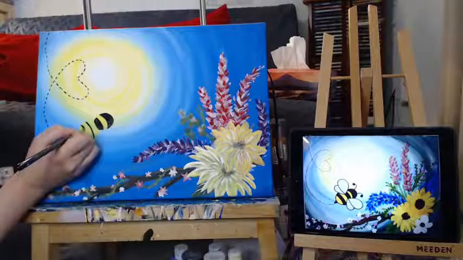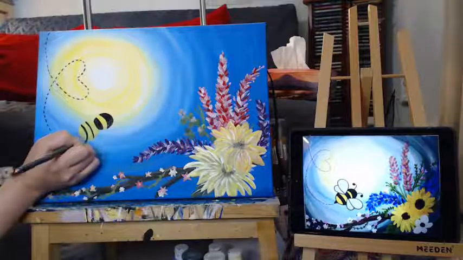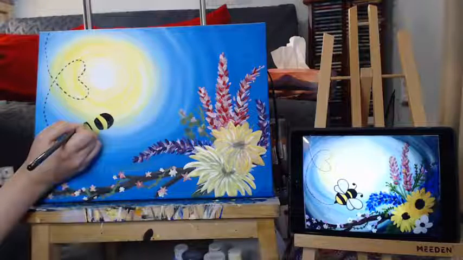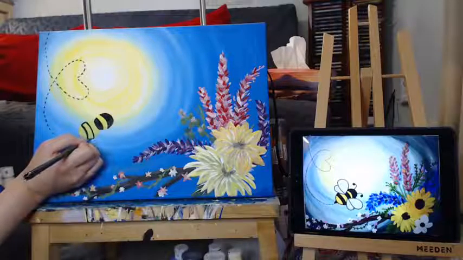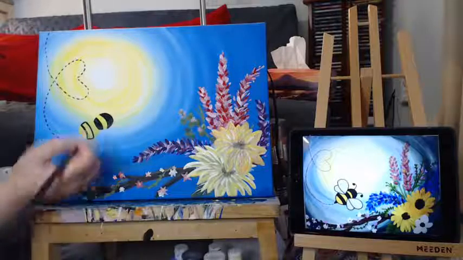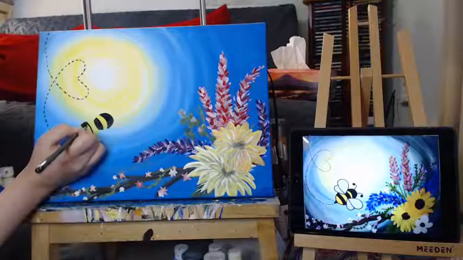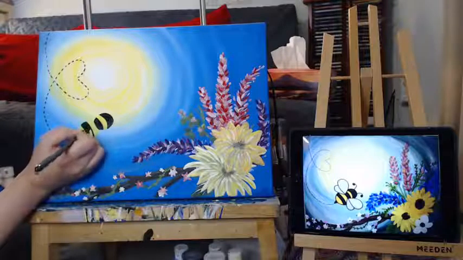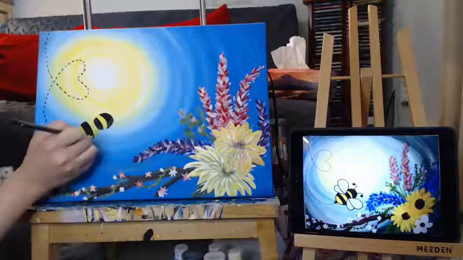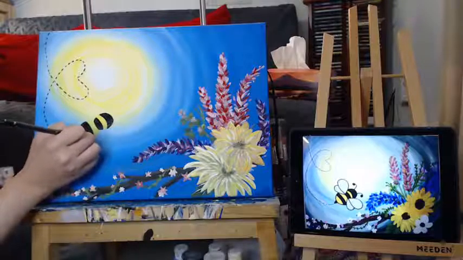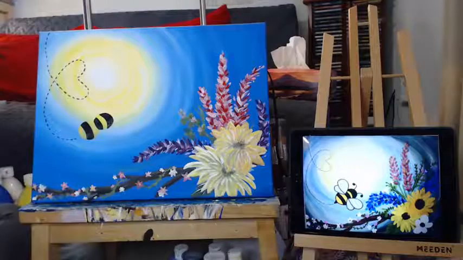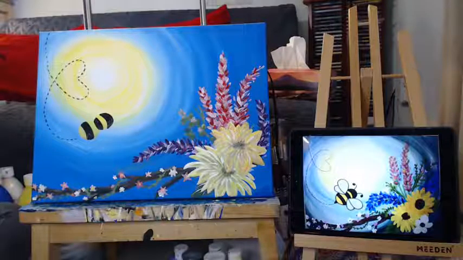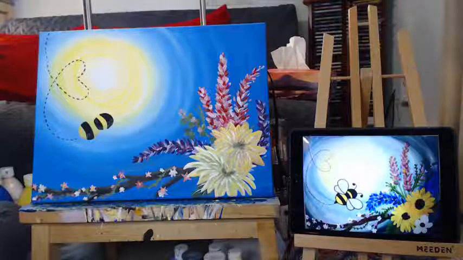And then it curves. And then we attach. Okay. And then we'll fill it in. Okay, cute. All right. I think I want to do the wings.